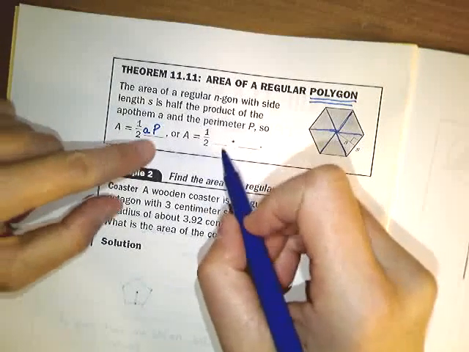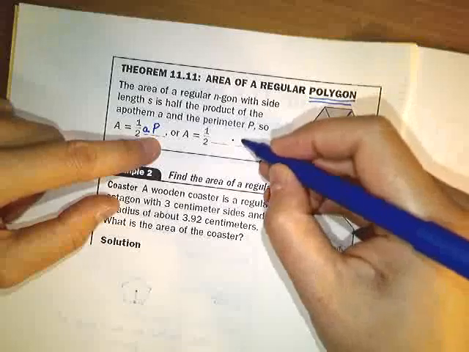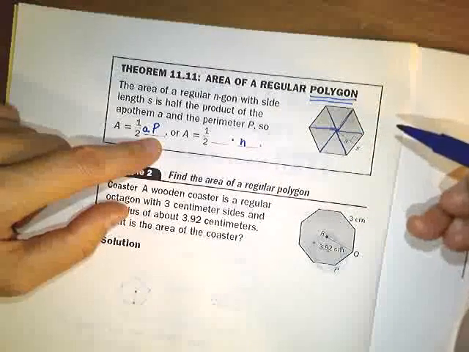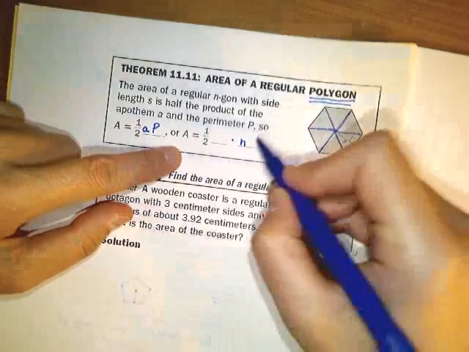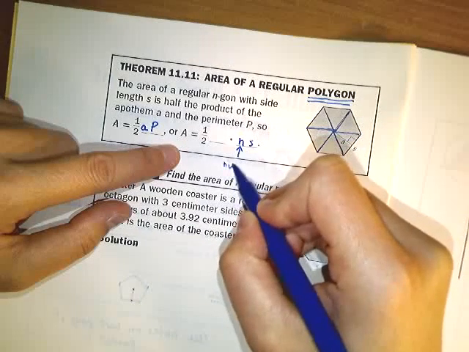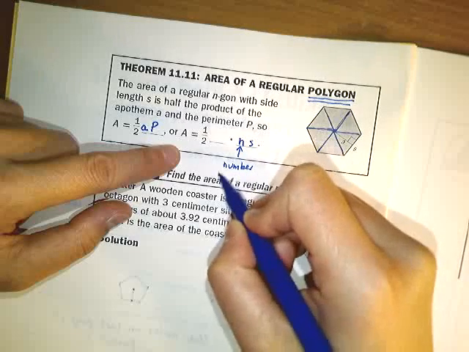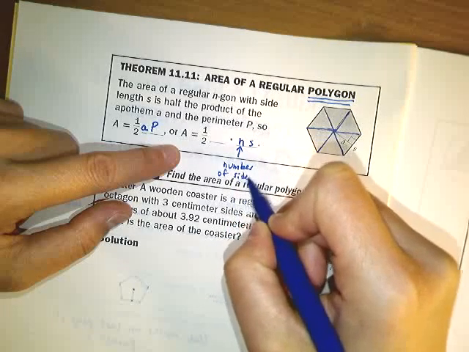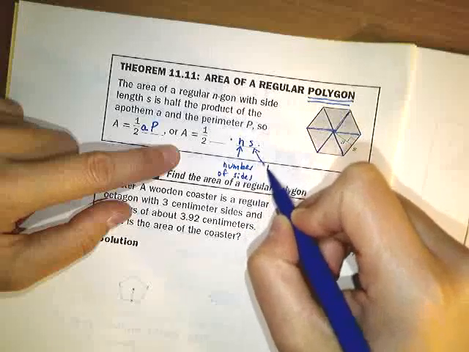Now, obviously, you can write the perimeter as n, the number of sides, times s, which is the length of each side.